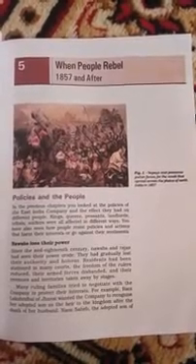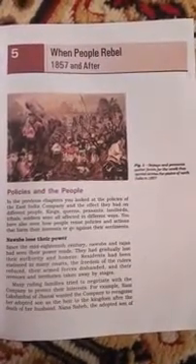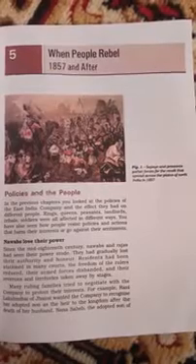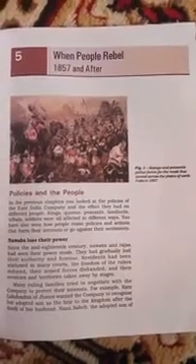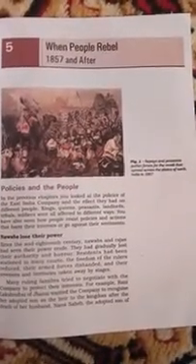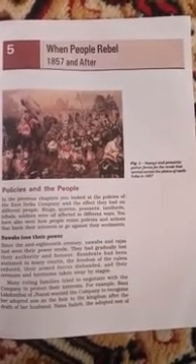We are reading a book of class 8th, that is the history book of social science subject. And here today's topic is When People Rebel, 1857 and After. It is chapter number 5, one of the most important events in Indian history, the event of 1857.